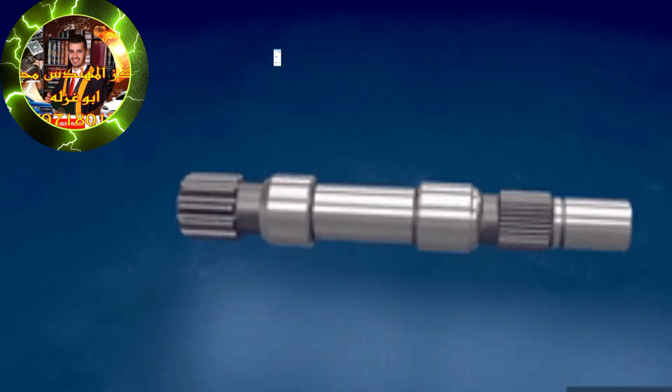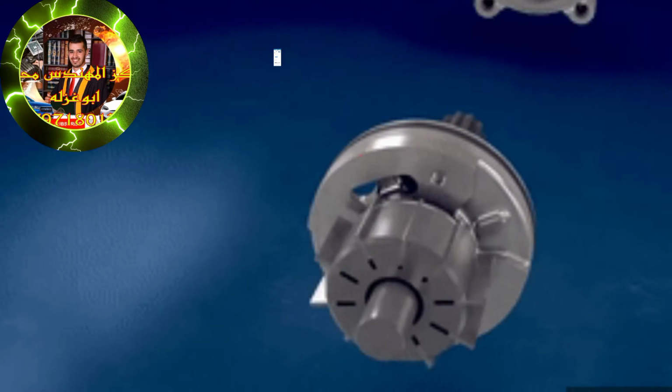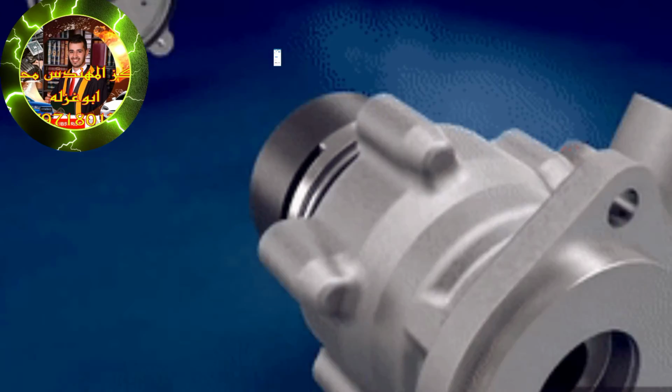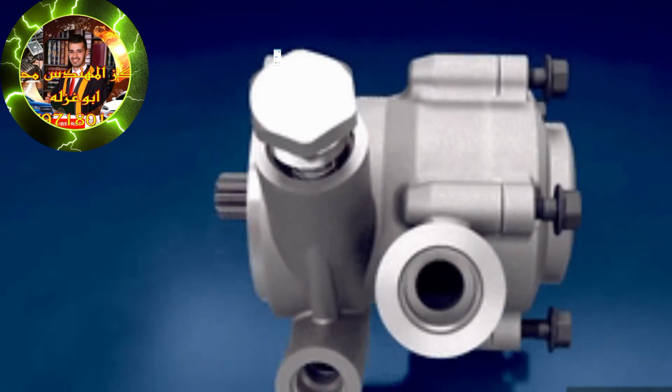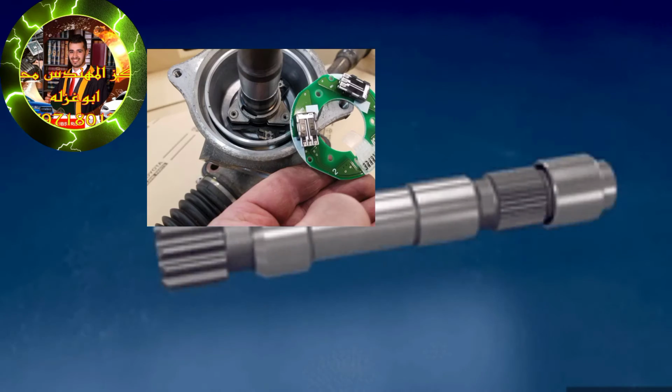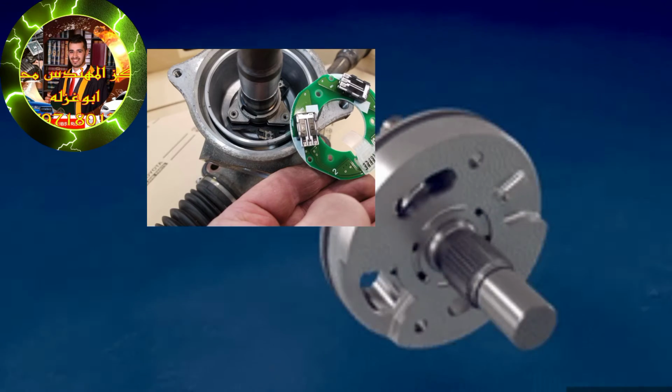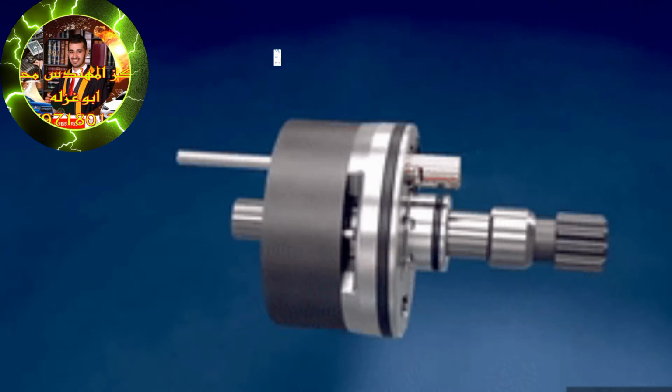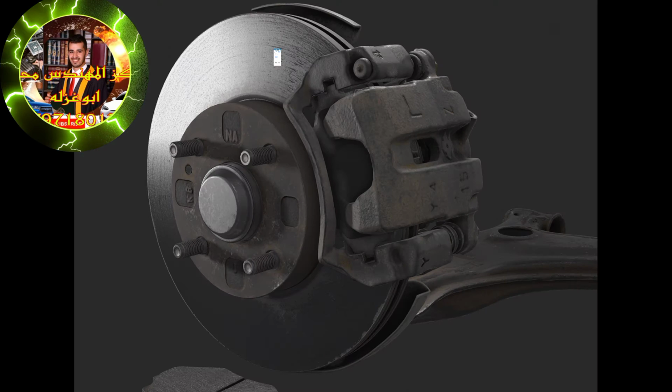9. Steering wheel angle sensor. Optional. Some vehicles have a steering wheel angle sensor, which detects the position of the steering wheel and provides input to the vehicle's stability control system. It helps the system make adjustments to maintain stability and improve safety.